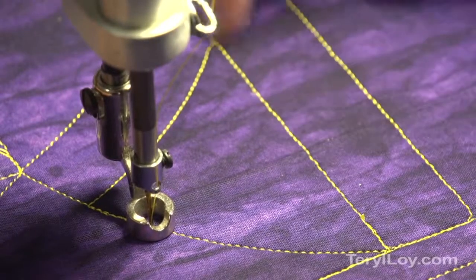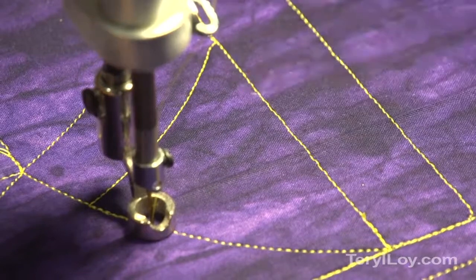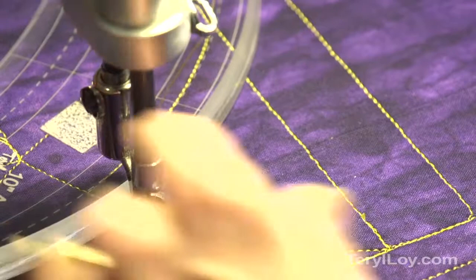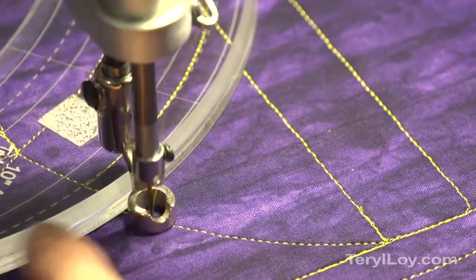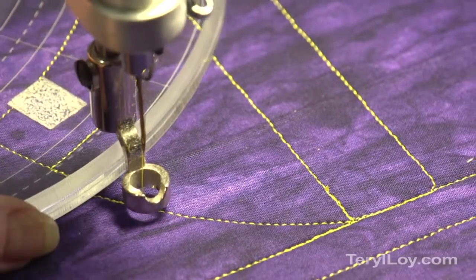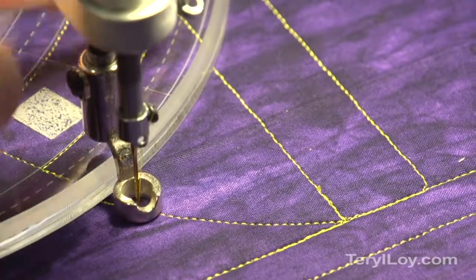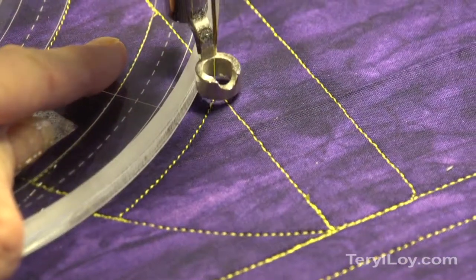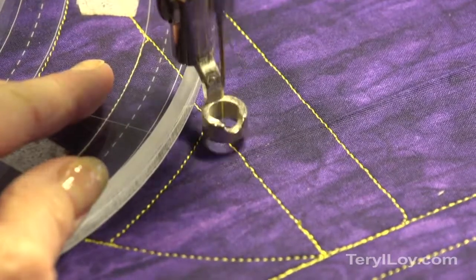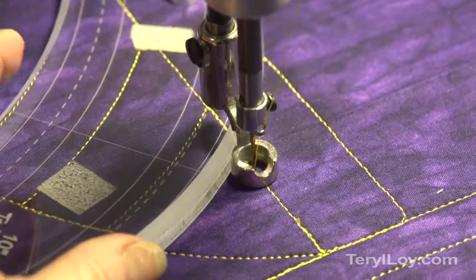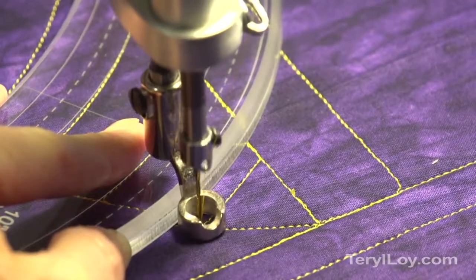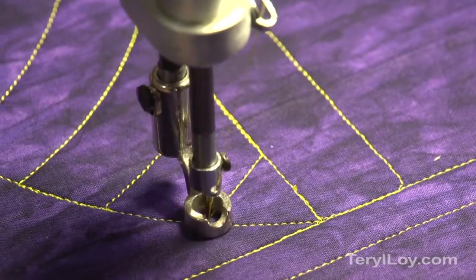Versus over here, this is a ditch, so any of my double stitching over here is hidden, and I'm not concerned about it. Okay, so it looks like I need to go a little bit more. Put this arm down. I'll keep my hand away from that thing. There we are. That edge line's back on there. Go again. Go again.